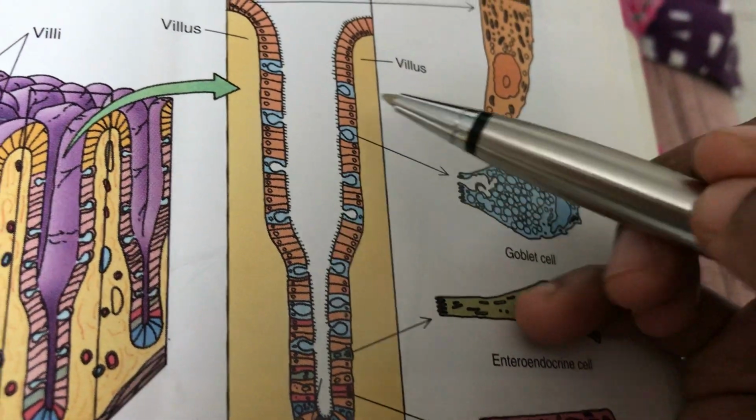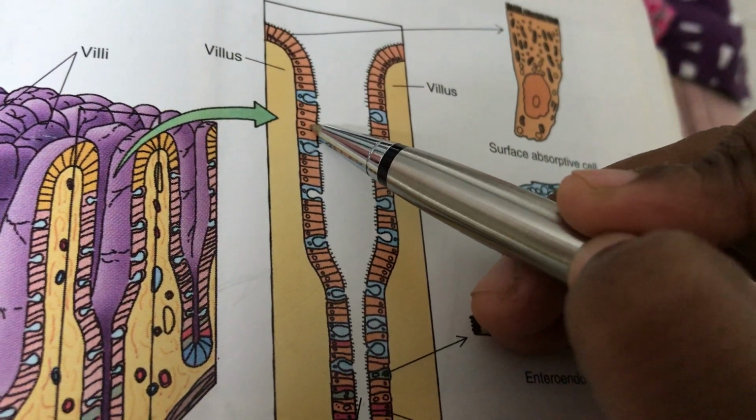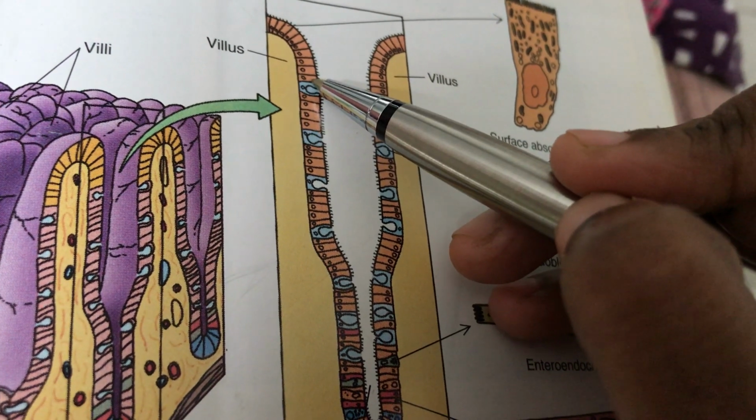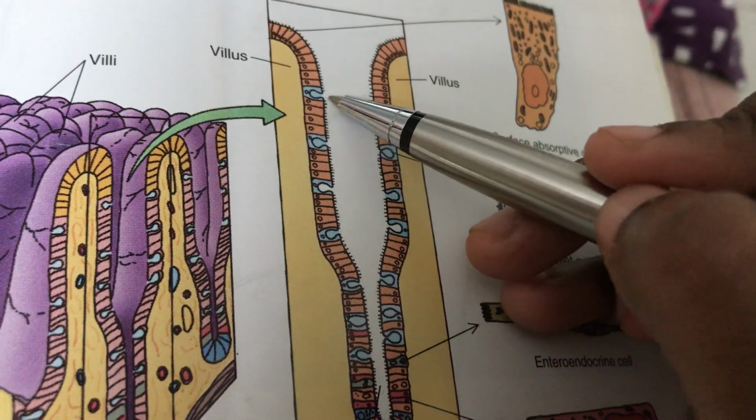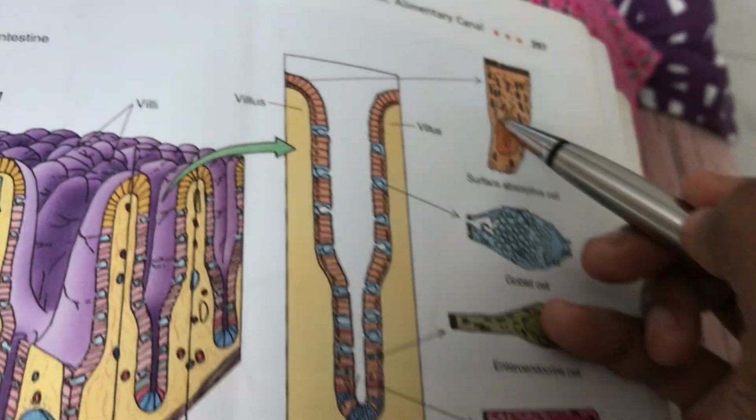What are the cells present in the crypts? You can see the crypts nicely. In the small intestine only, you will be having the goblet cell. Don't ever say goblet cell in the stomach. Stomach doesn't contain goblet cell. So here, what are the cells that are there?